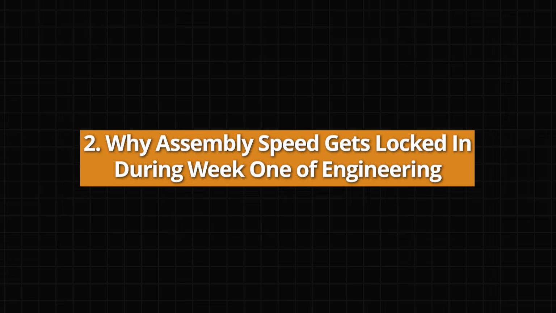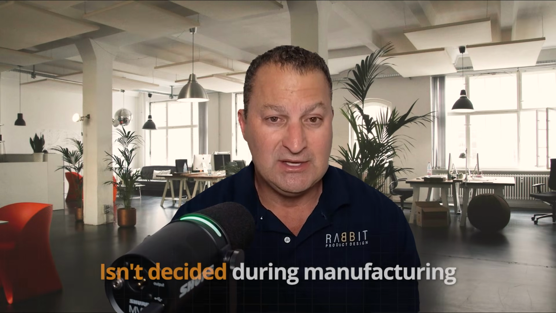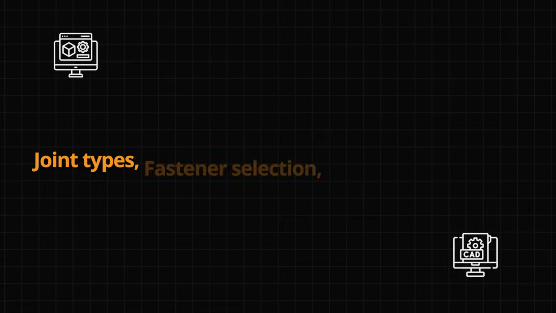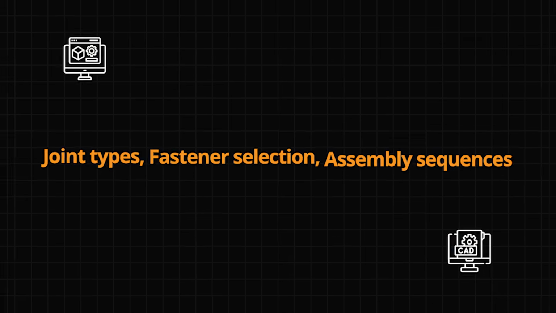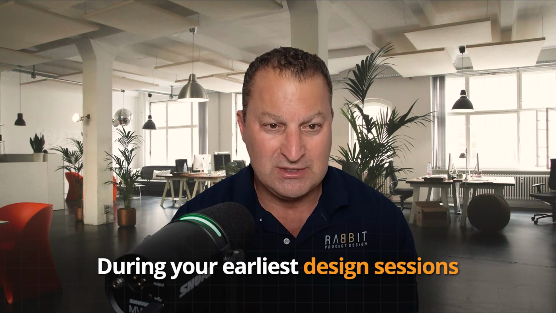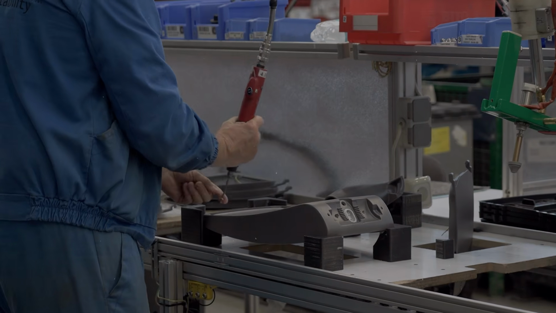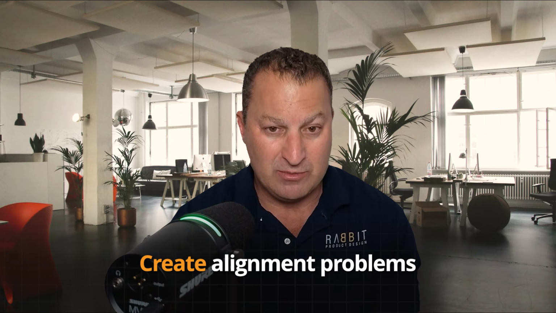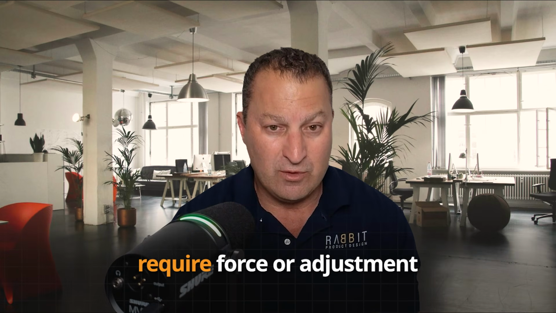Point 2. Why assembly speed gets locked in during week 1. Assembly efficiency isn't decided during manufacturing. It's decided during early engineering. In your first CAD models, joint types, fastener selection, assembly sequences, all determined during your earliest design sessions. Part orientation matters too. The way parts align and mate together determines how easily workers can assemble them. Tolerance decisions also affect assembly speed. Loose tolerances create alignment problems. Tight tolerances require force or adjustment.